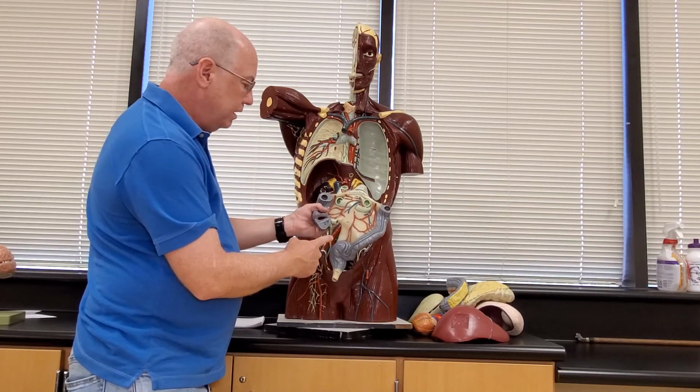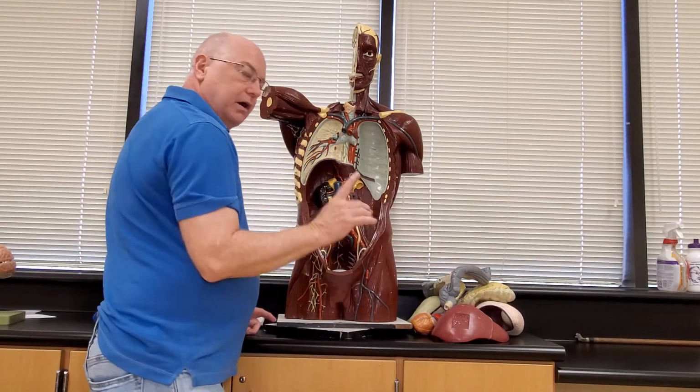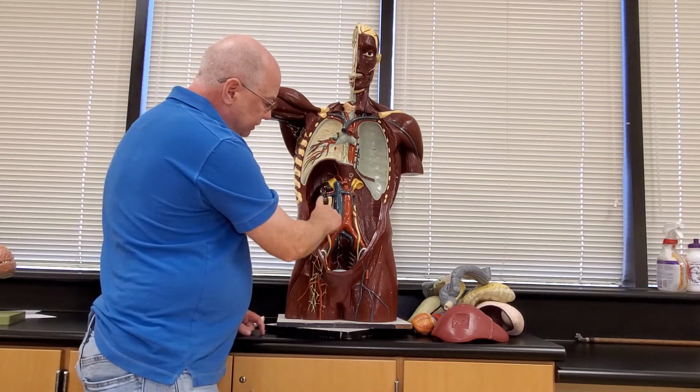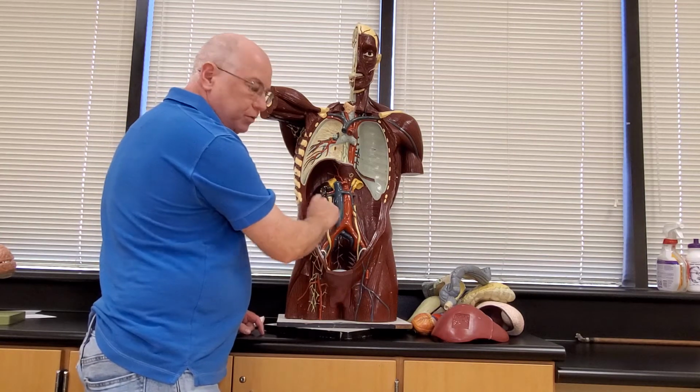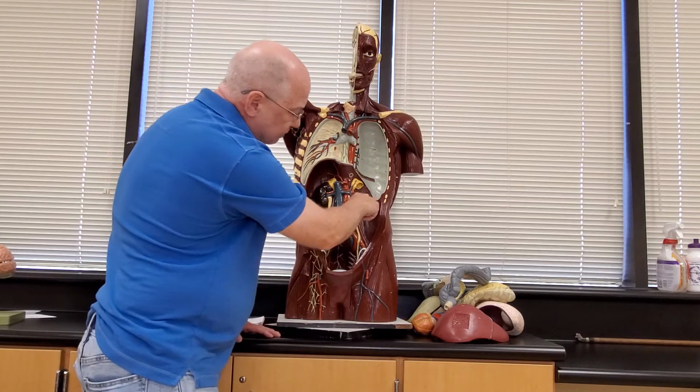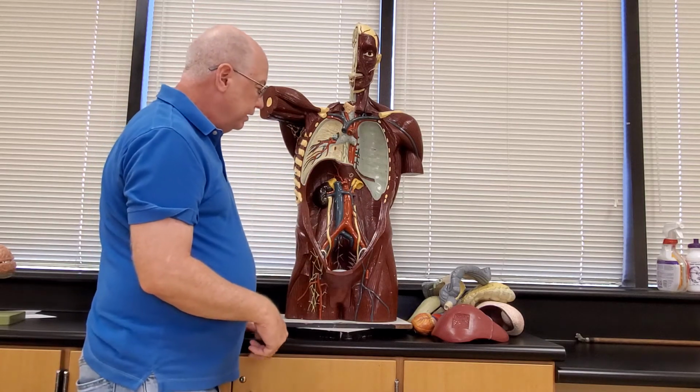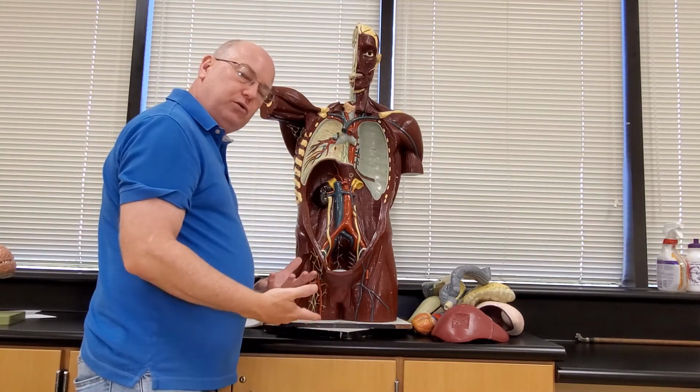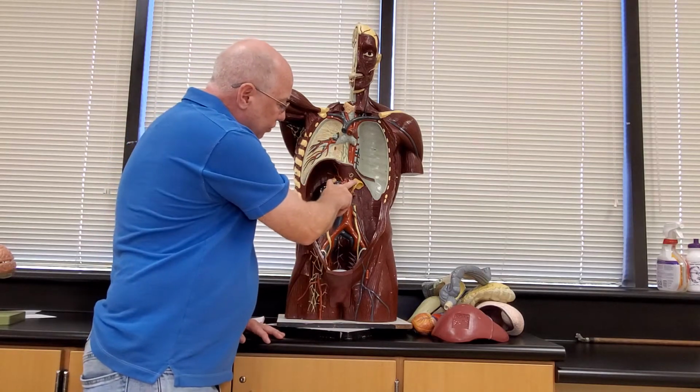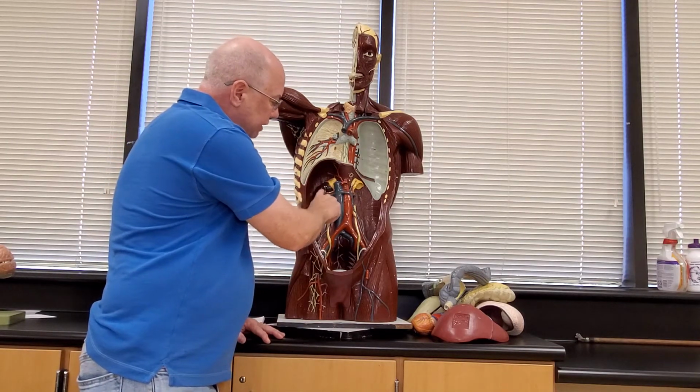Got it? When all of that is removed, on this model we only see one of these here, but this large brown structure here would be a kidney. The other one is missing. I guess he's a kidney donor. The kidneys are known as the renal organs, and these two yellow or bright gold-looking structures sitting on top of the kidneys are called the adrenal glands.